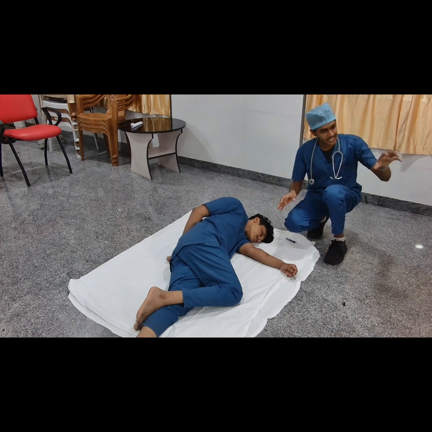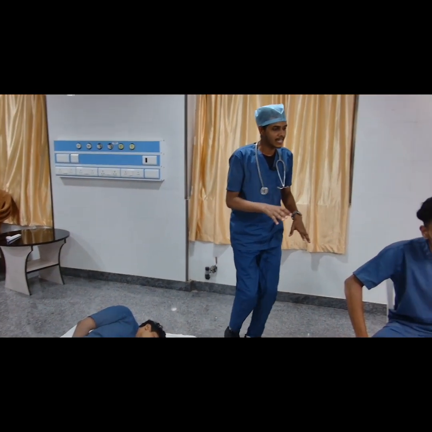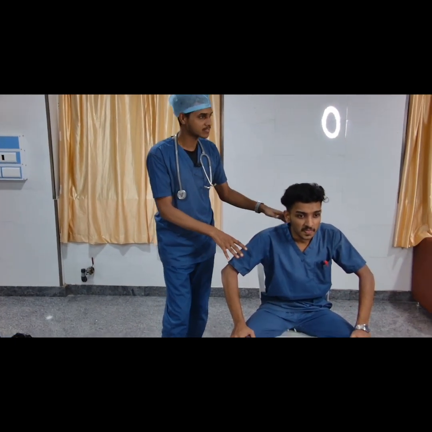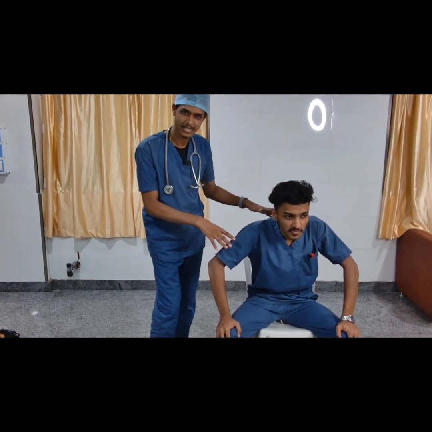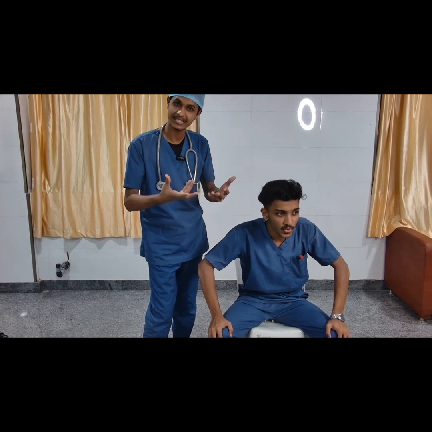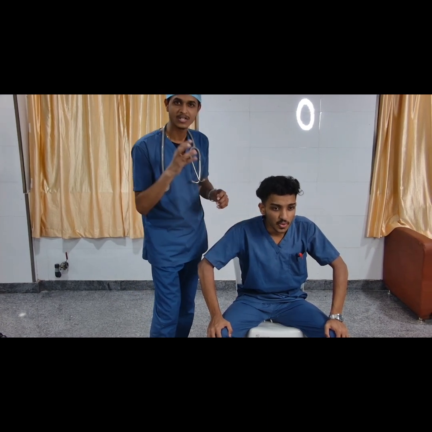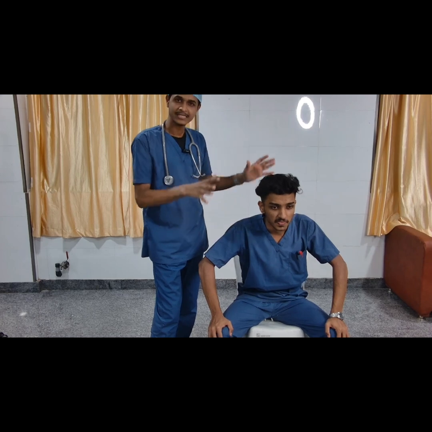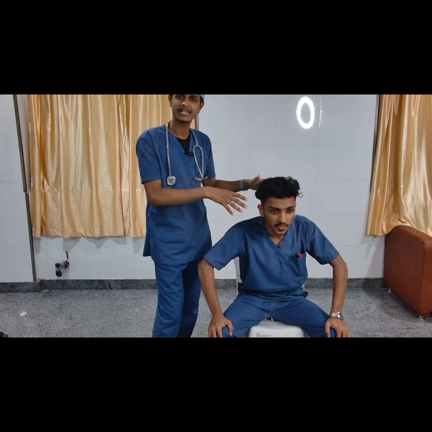Then moving on to the second scenario. In this scenario, we have a person in a tripod position. You can see the position of the person is a tripod. You can see the sternocleidomastoid muscle movement, so he is using the accessory muscles of respiration. You can see the mouth, that is pursed lip breathing. These are the signs that tell us the person is in respiratory distress.